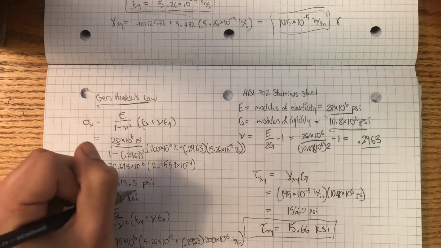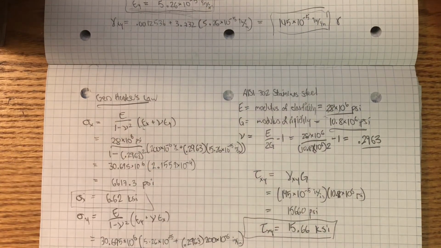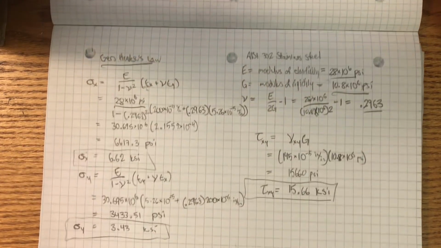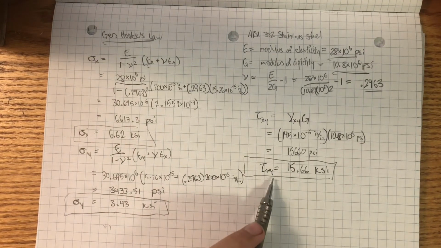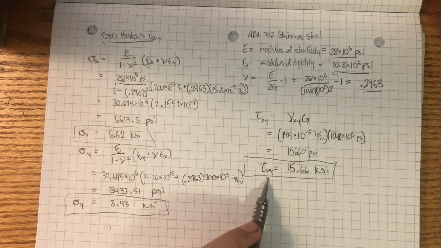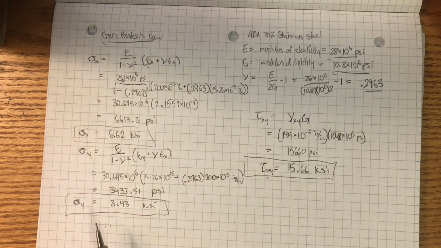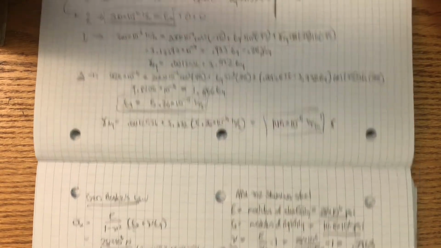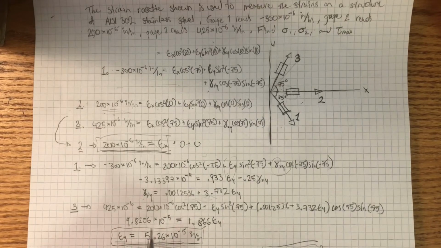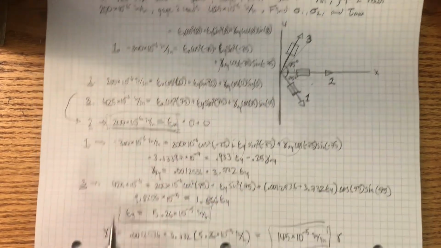We have a normal stress in the x direction. We have a normal stress in the y direction, right there. And we have a shear stress for the xy plane, all right? And we did that using General Hooke's law based off of the state of strain that we came up with based off of our strain rosette.